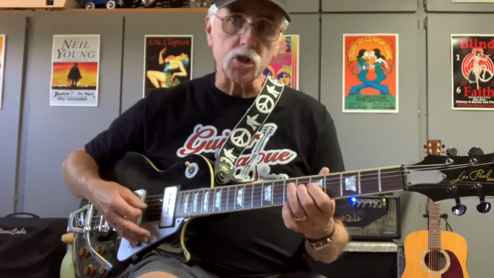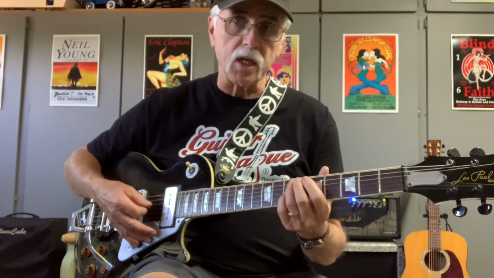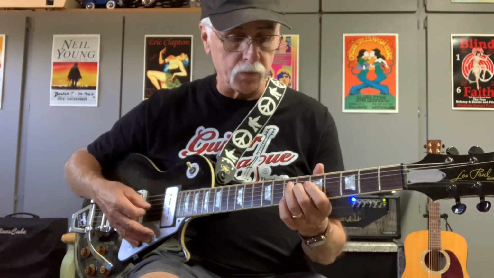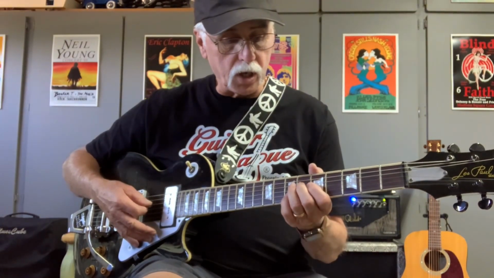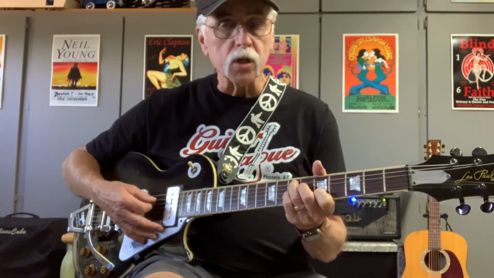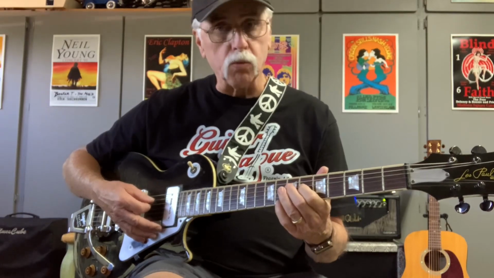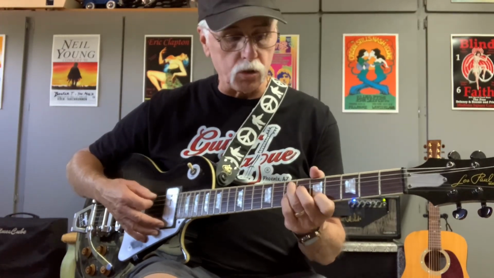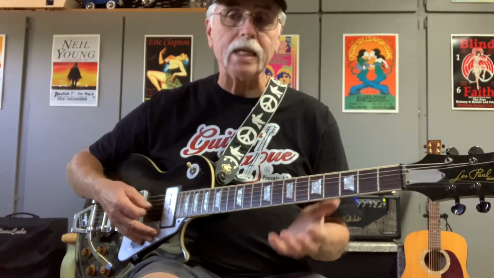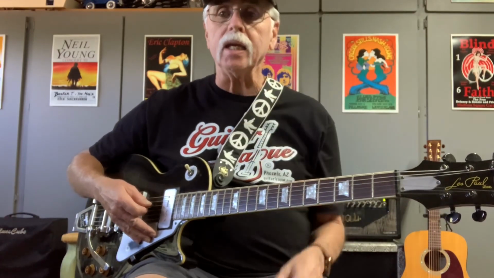But that G sharp just happens to be the major third of an E. So that's why it would work. You can use an E major or an E minor in an A minor scale.